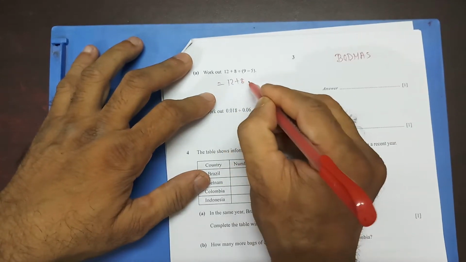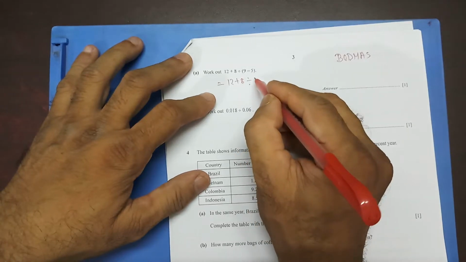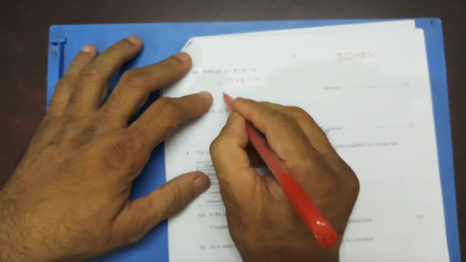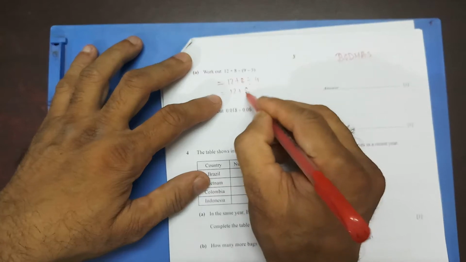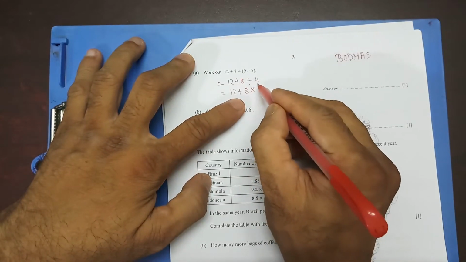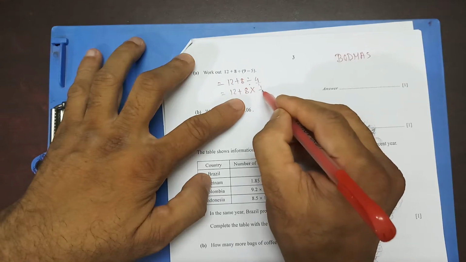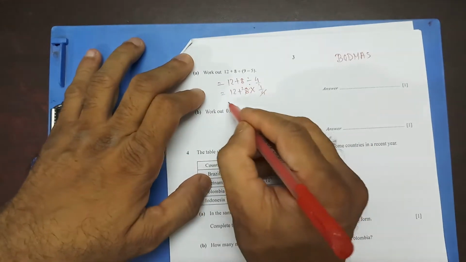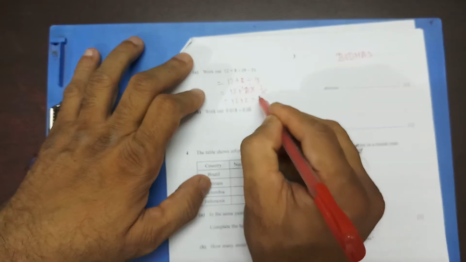12 plus 8 divided by 9 minus 5, which is 4. And then like the last one, I change the division to multiplication and flip it, so 1/4. This crosses out with 8, giving 2. So 12 plus 2 equals 14.